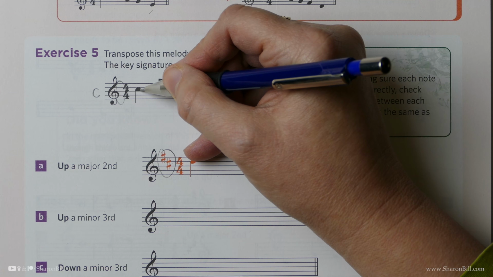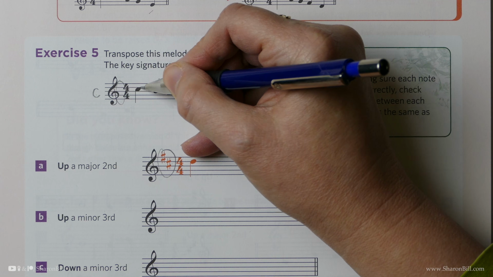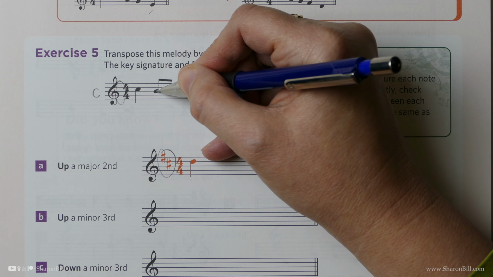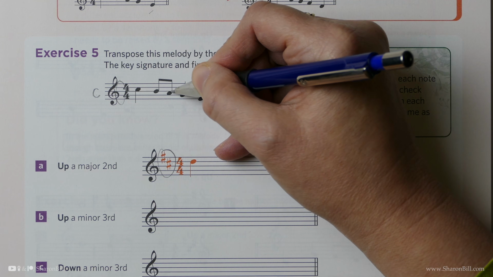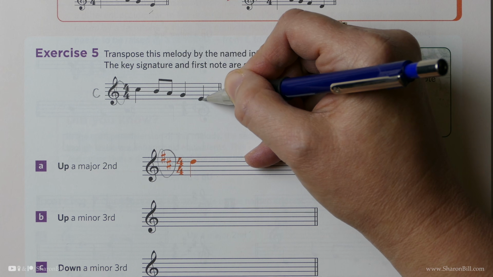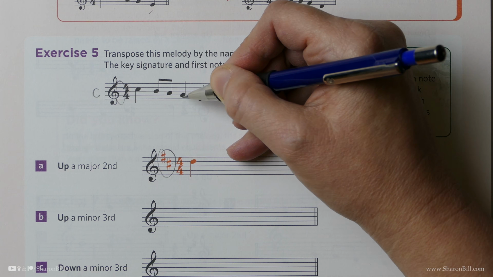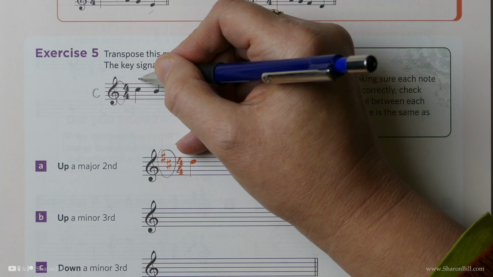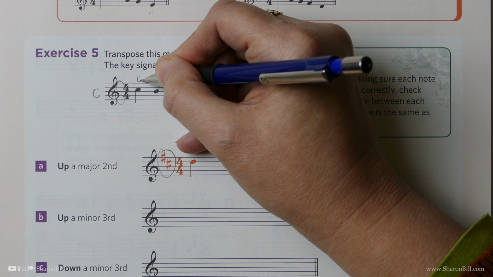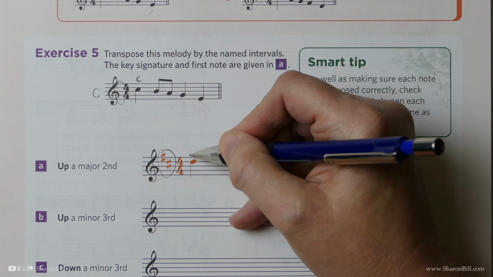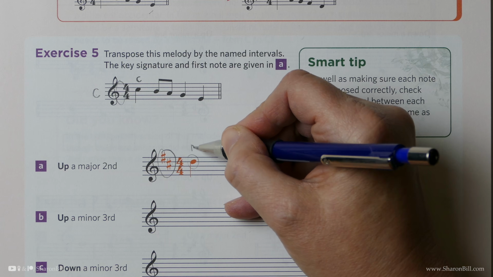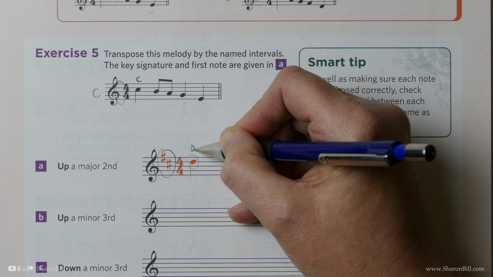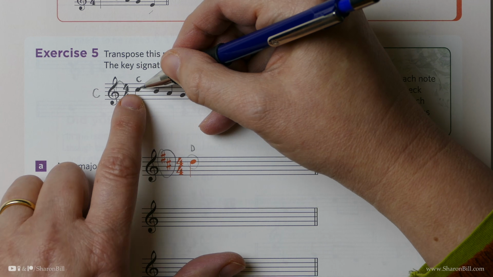So if it's going to be C here, it's going to be the next line up. If it's going to be B here, it's going to be the next space. We're just moving everything 1 step, 1 rung up this ladder, as it were. Now, coincidentally, this is our keynote, this is our tonic, C. And so that's a nice double check straight away that here's our tonic note, D. And then everything comes down a step.